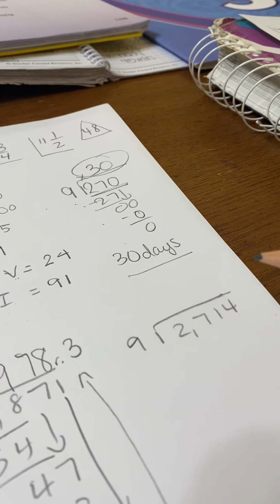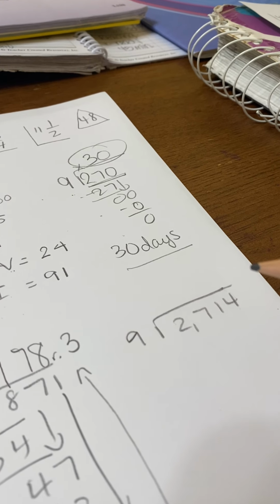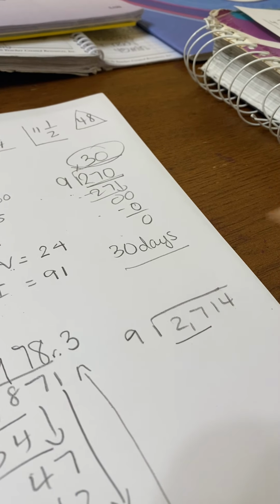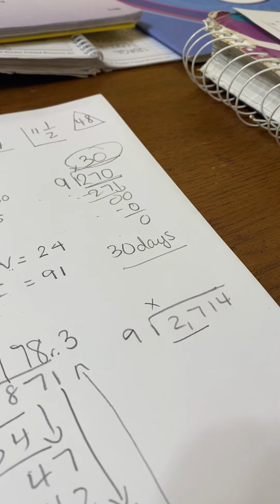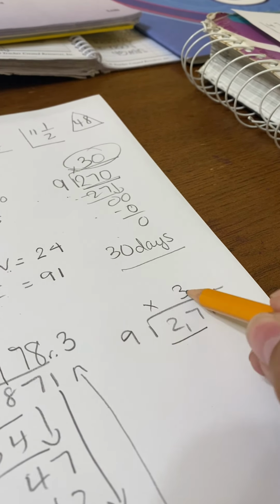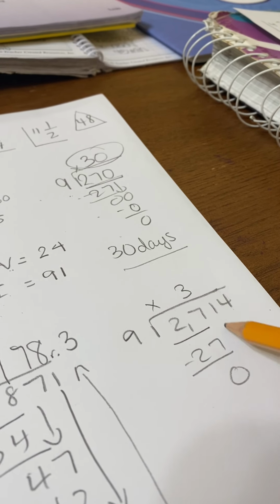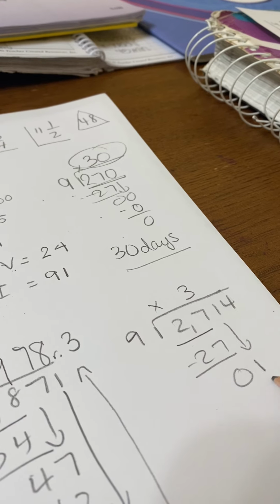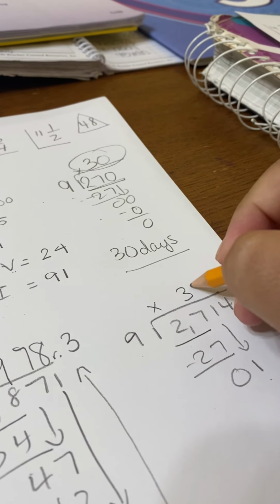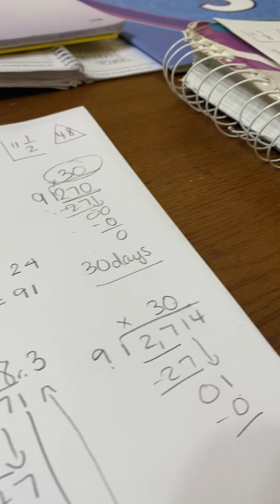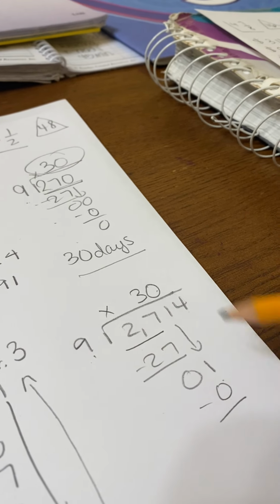The next division is 2,714 divided by 9. 2 is smaller than 9, so I have to use two numbers. 9 times what is close to 27? My answer is 3. 3 times 9, 27. 27 minus 27, 0. Bring down the 1. 1 is smaller than 9, so we know no number can go into that, so 0 times 9 is 0. 1 minus 0 is 1.